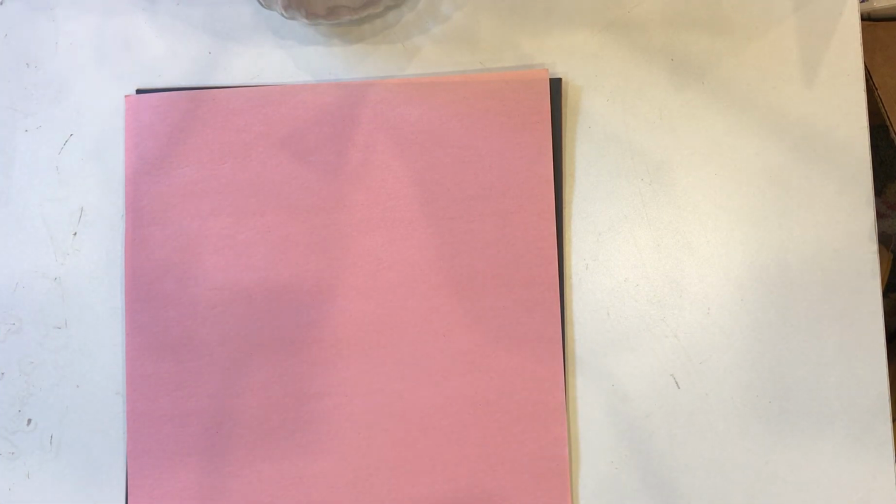Everybody. Today we'll be factoring polynomials. I'm going to do an example without talking, and then I will explain my process.